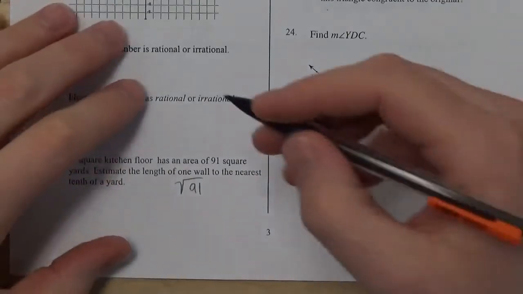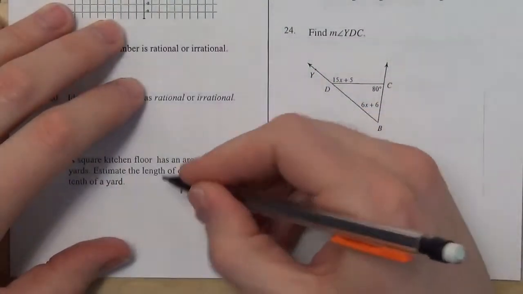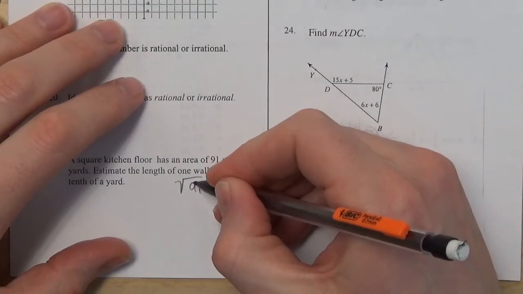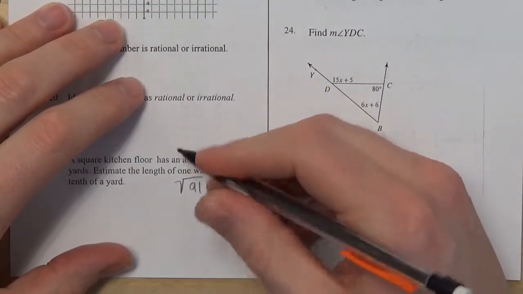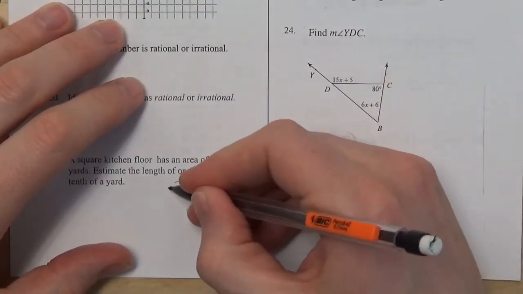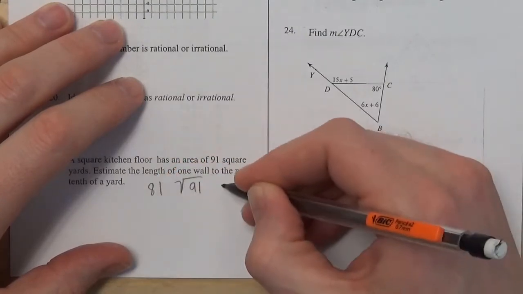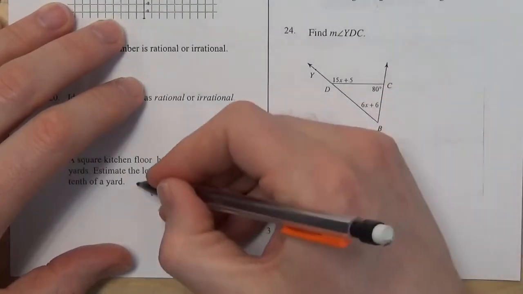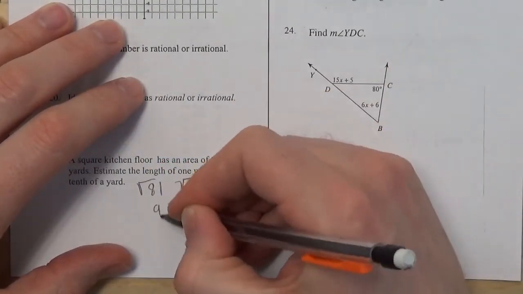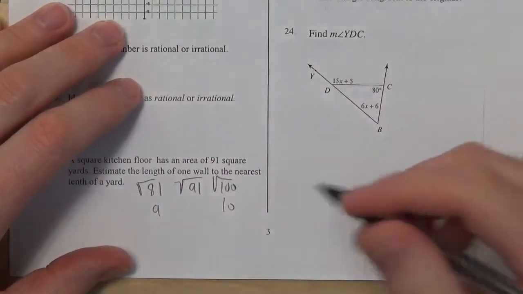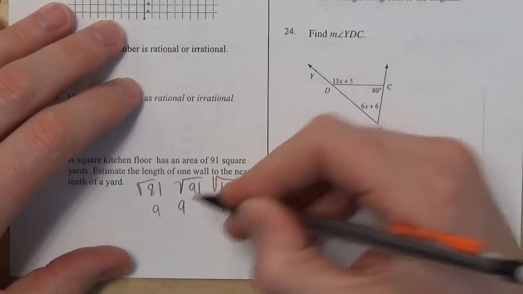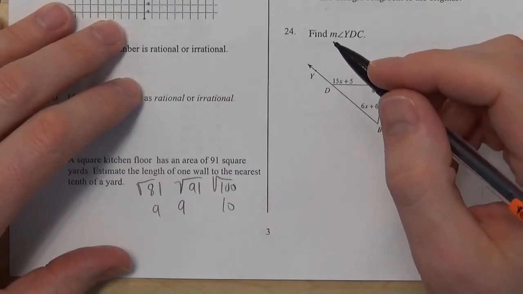To do this, there's a couple different ways, but one way is to come up with the two perfect squares on either side, which is 81 and 100. Square root of 81 is 9, and the square root of 100 is 10. So this is going to be somewhere between 9 and 10. I'm going to do the long division method here.